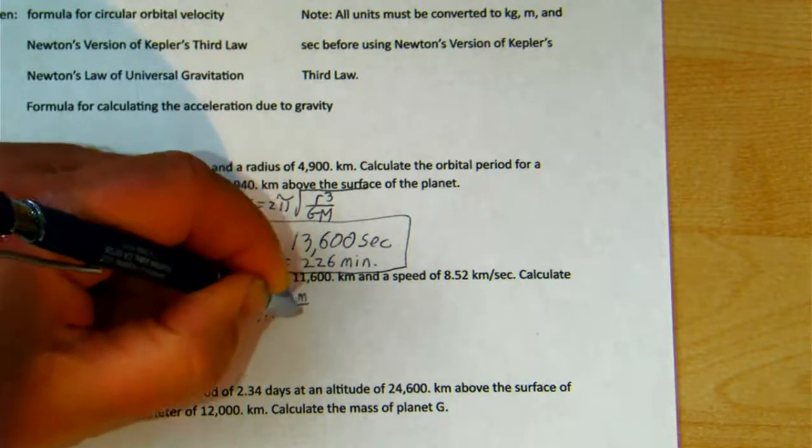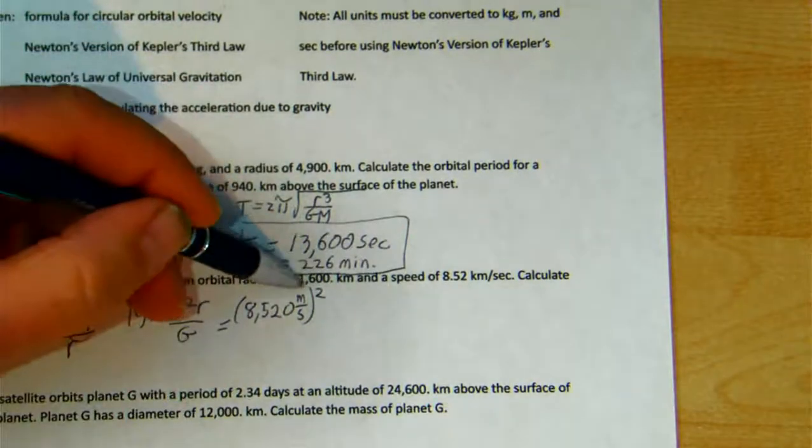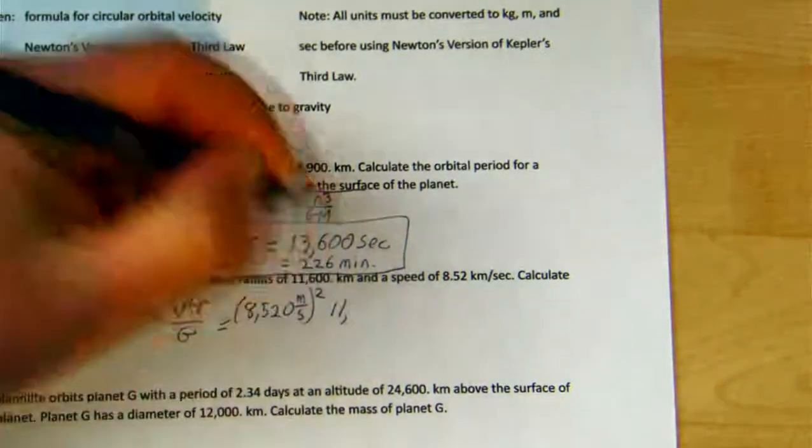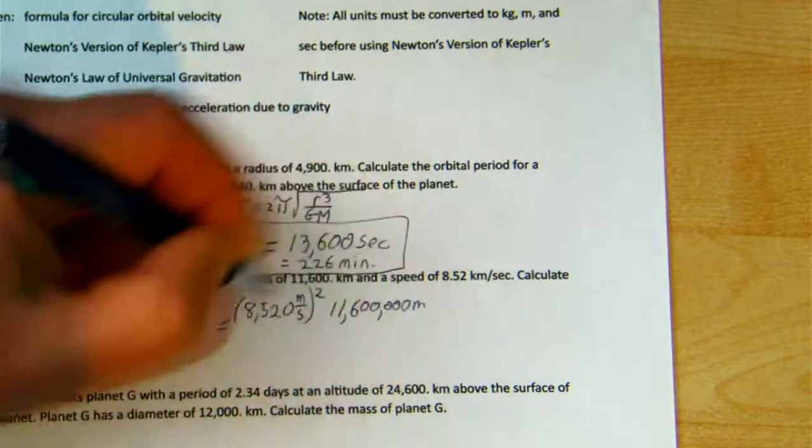So it's going to be 8,520 meters per second, quantity squared. The radius needs to be in meters, so times 11,600,000 meters.